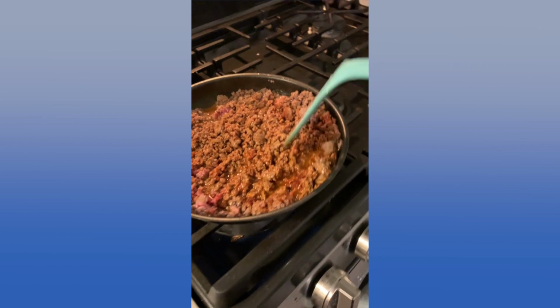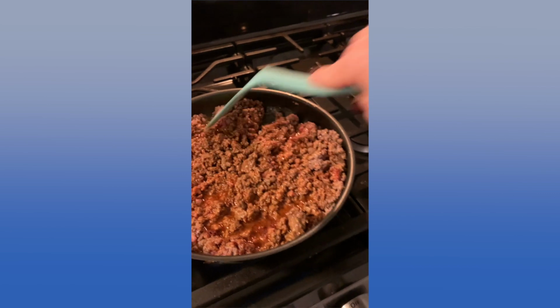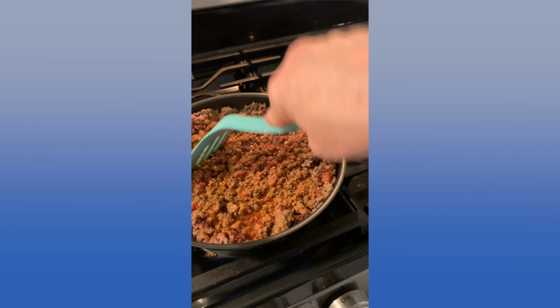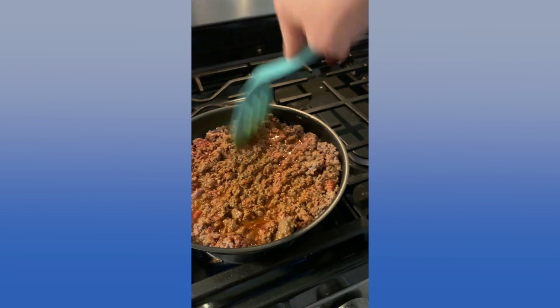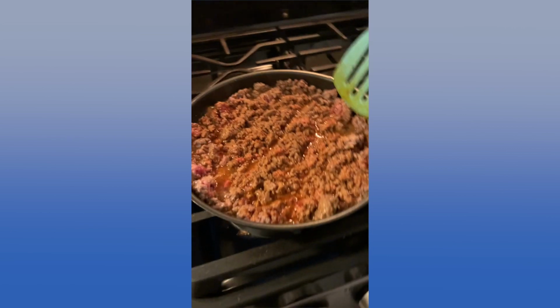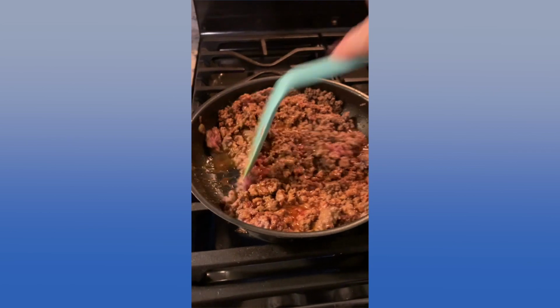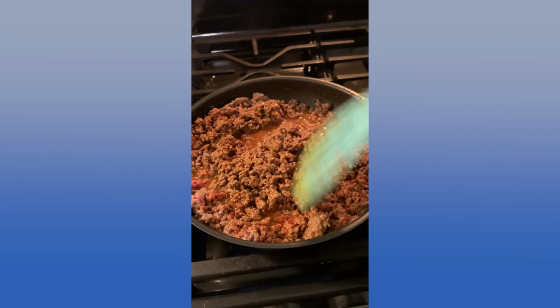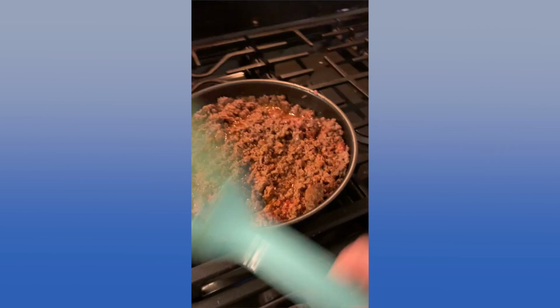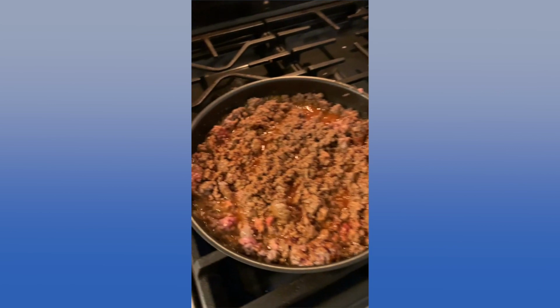Okay, so now that it's cooked, I'm gonna drain some of the grease out, like the extra juices, and put the actual burger on top of the chips, because I don't want to make the chips mushy. So, let me get a spoon for that.